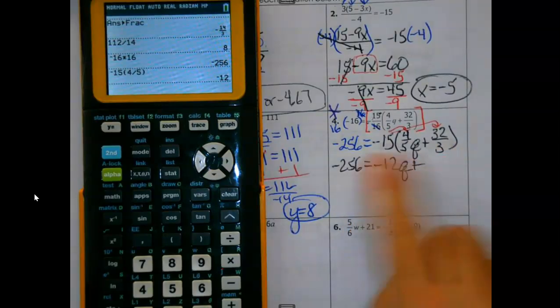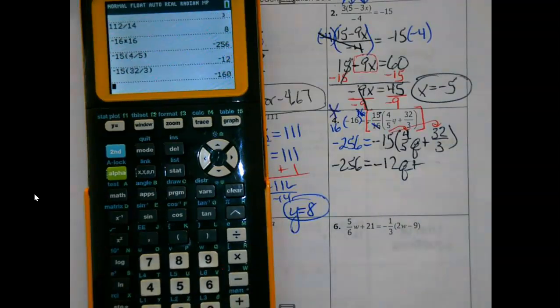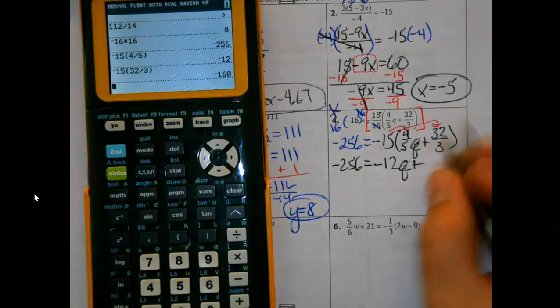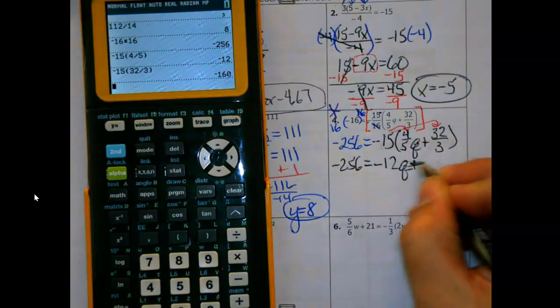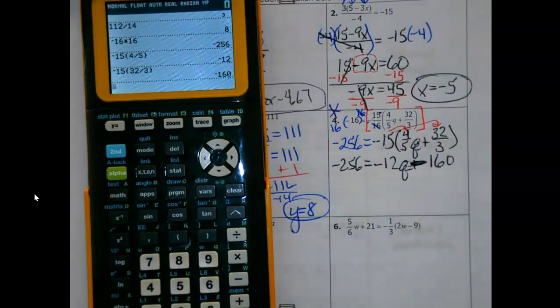And let's see if we get as lucky on the next one here. -15, 32 divided by 3. Nice. Except it's minus 160, not plus. I was doing so good. But just like that, with a couple of steps, we can make the fractions go away and not have to deal with them. And that's a nice thing.